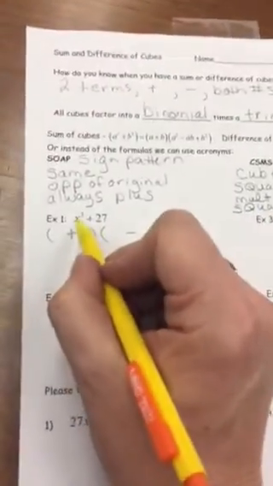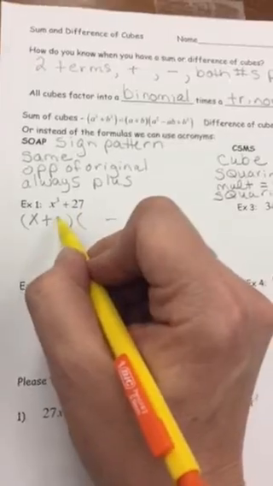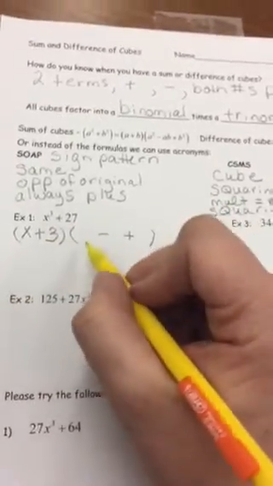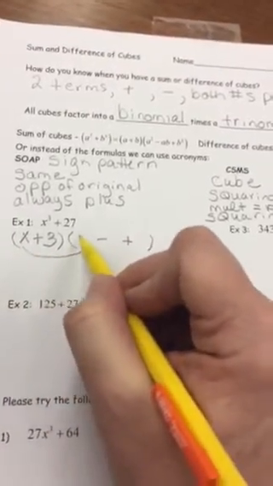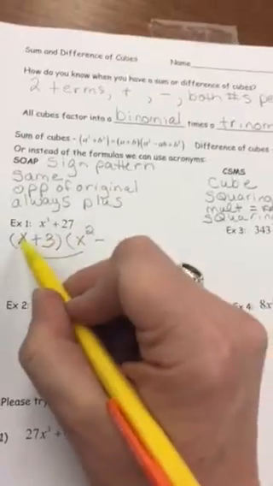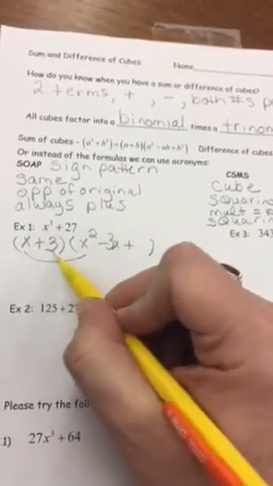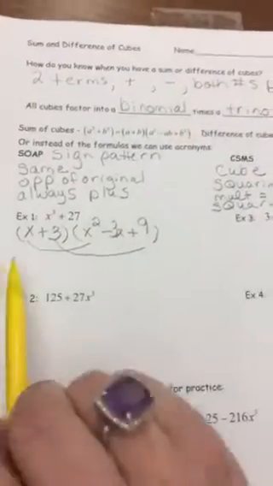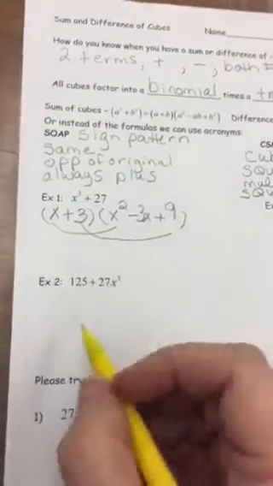Okay, so if I take the cube root of this guy, that's going to give me an X, and the cube root of 27 is a 3. I'll show you in a minute on the calculator how to get that if you need to. And then the S for squaring, I'm going to square that guy. I'm going to multiply those two to make the middle. And then I'm going to square that guy. Boom, done. Graph all that with a thick line choice, and they should match up.